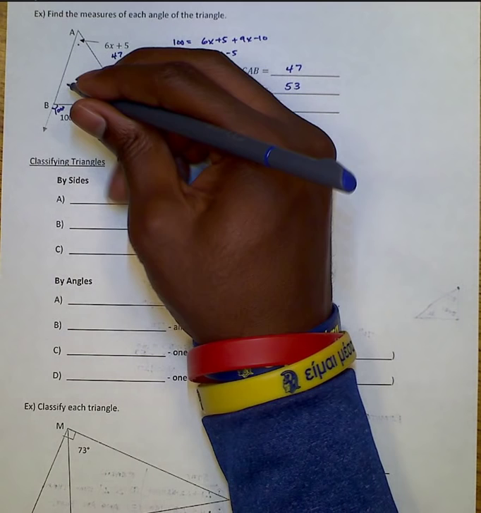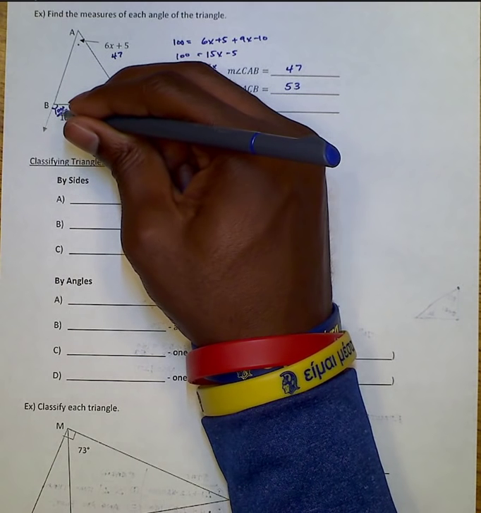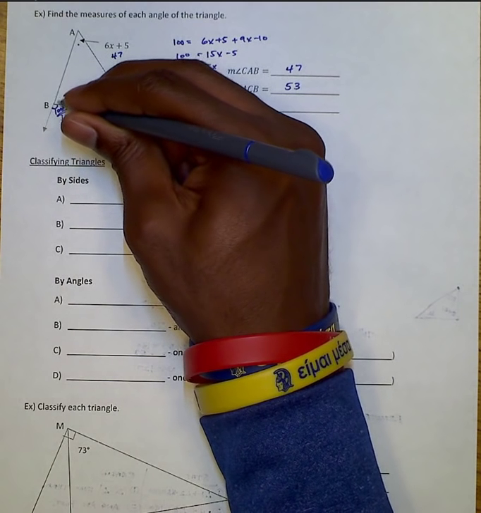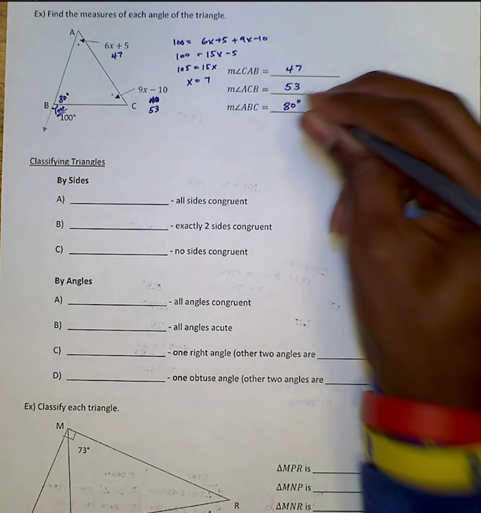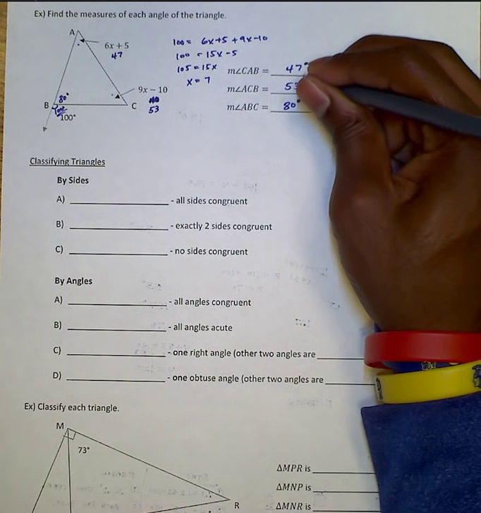And then ABC, I really could have found this from the beginning because this is 100 degrees. Then this right with it has to be 80. Or I could do the triangle angle sum thing and find that 47 plus 53, 180 minus that. Alright, so there we have it.